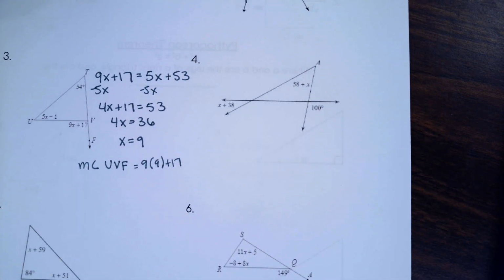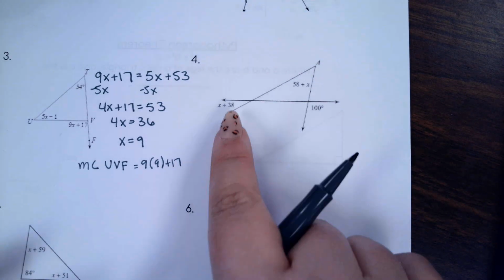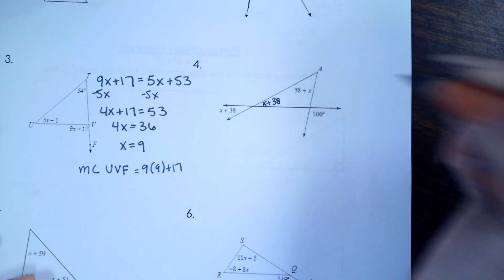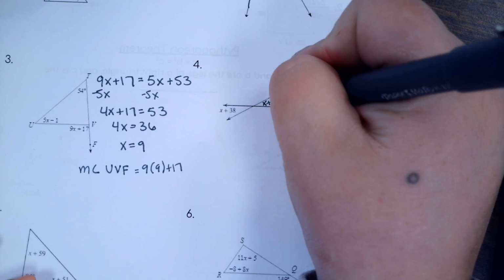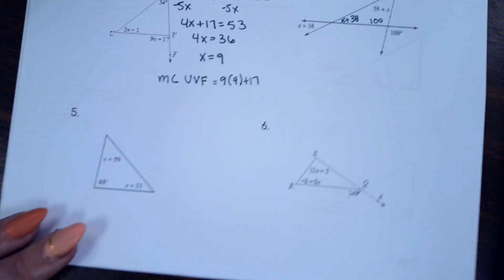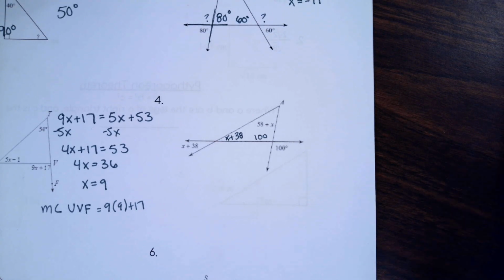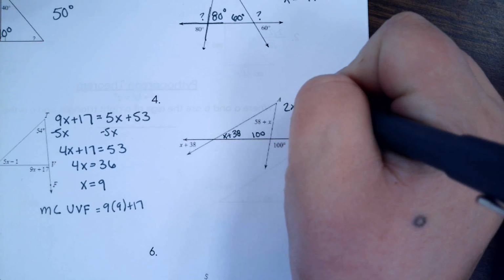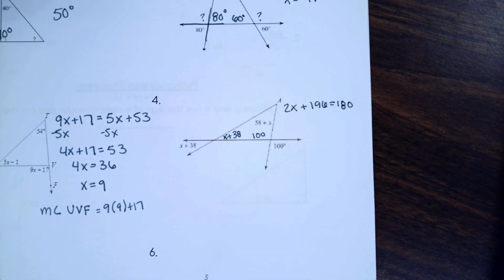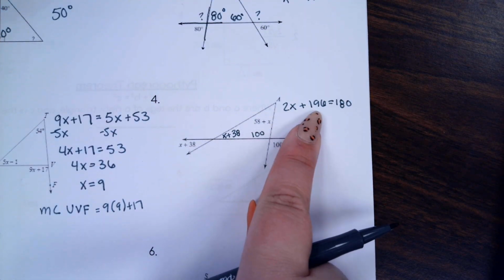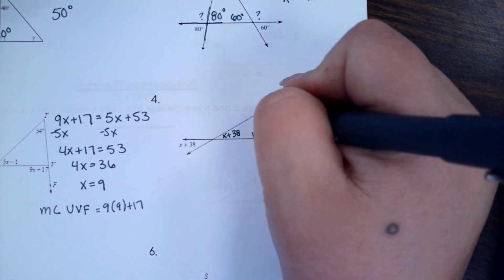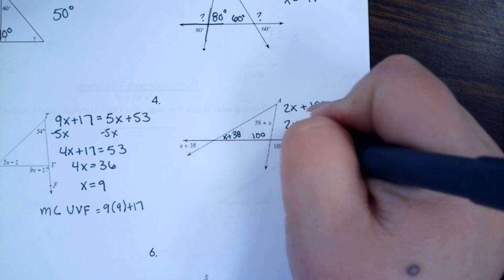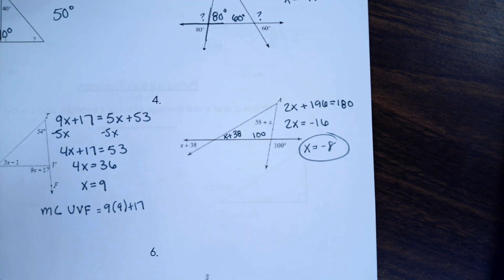All right, welcome back. Number 4 looks a lot like number 2. We've got some vertical angles here, right? So if this angle is x plus 38, so is this one. If this angle is 100 degrees, so is that one. We still have to solve for x. We just combine our like terms: 2x plus 196 equals 180. I just added 38 and 158 and got 196. Subtract 196 from both sides, and we get 2x equals negative 16. Divide both sides by 2: x equals negative 8.